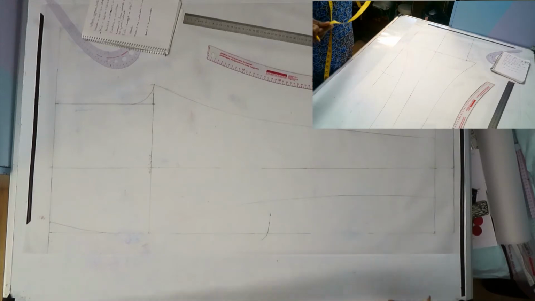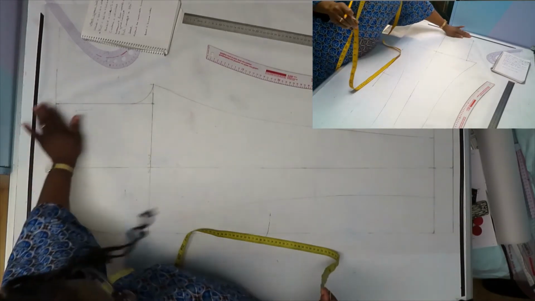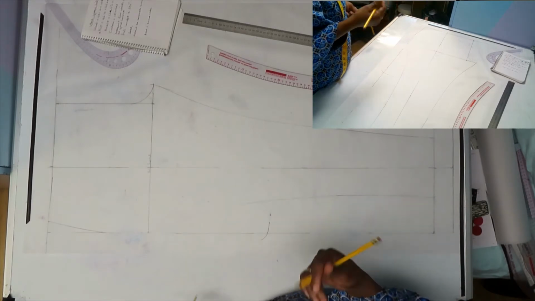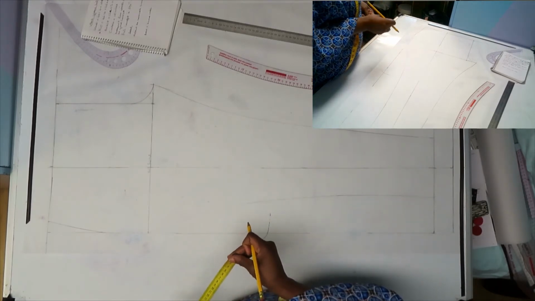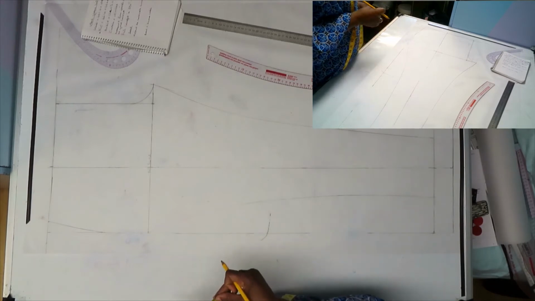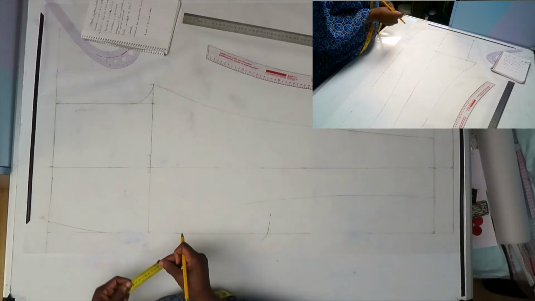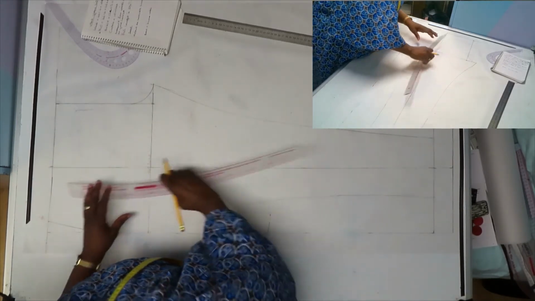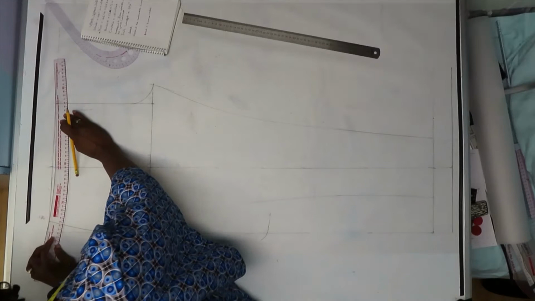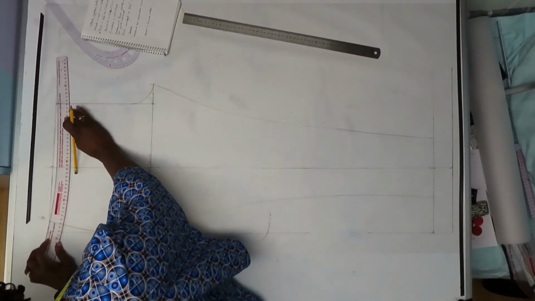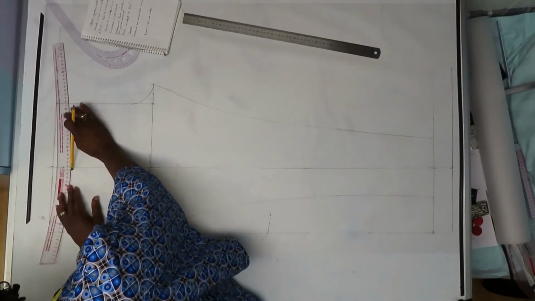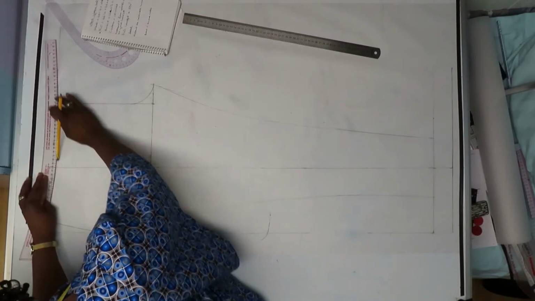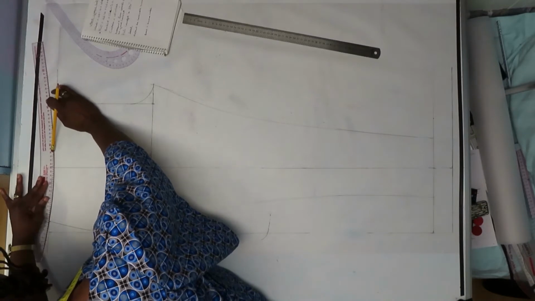So the next thing we're going to do now is to add extra sewing allowance. Okay, so first of all, I'm just going to put a ruler here just to have a kind of curve, because I want to have a little bit curvy here as well. A little bit, just a little bit.